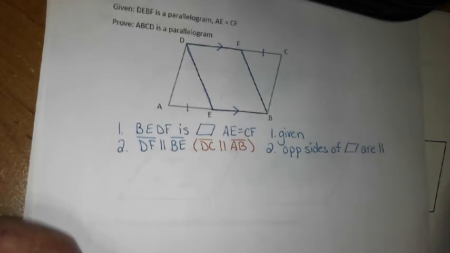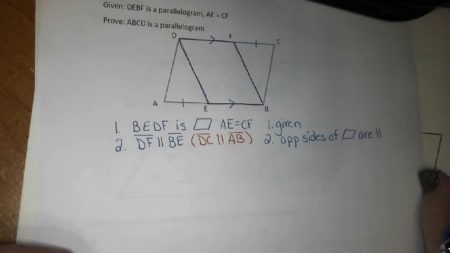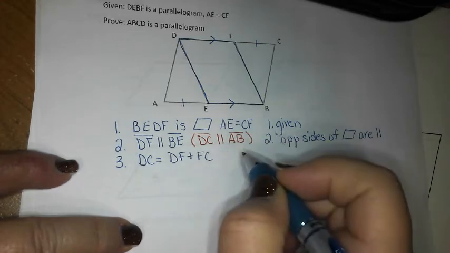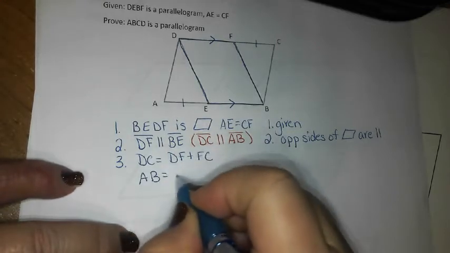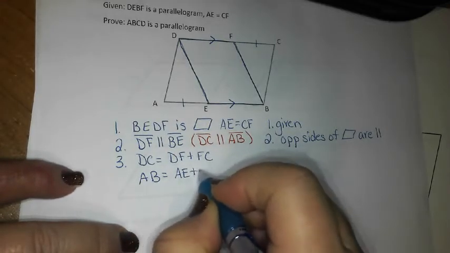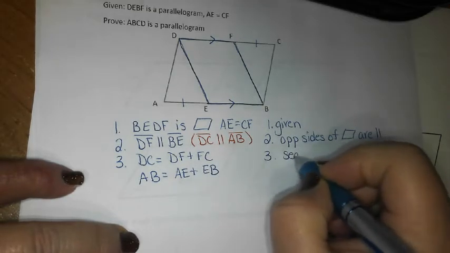I think I can do that. Little segment addition is going to help us out here. So I know that DC is equal to DF plus FC. Remember, the big segment equals the little one plus the little one. And I say the same thing across the bottom. AB is equal to AE plus EB. That's my segment addition.